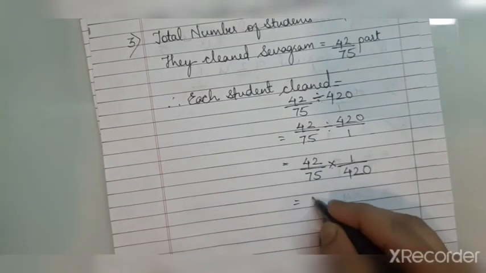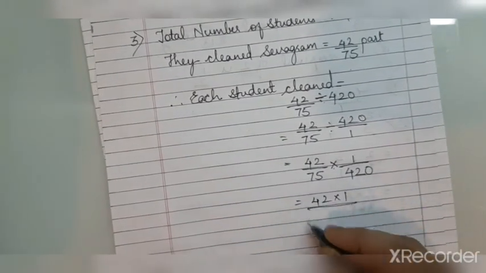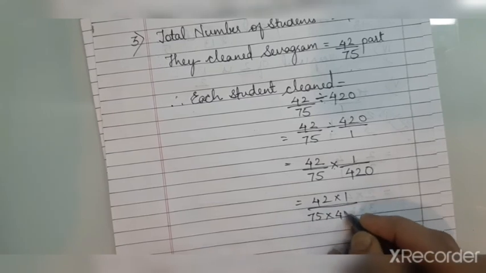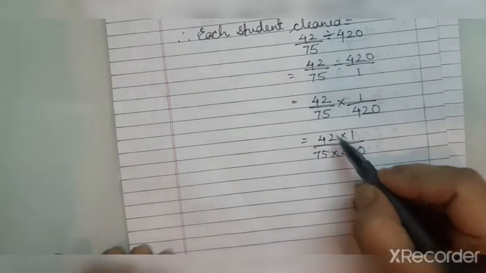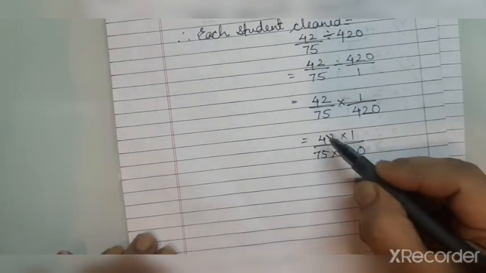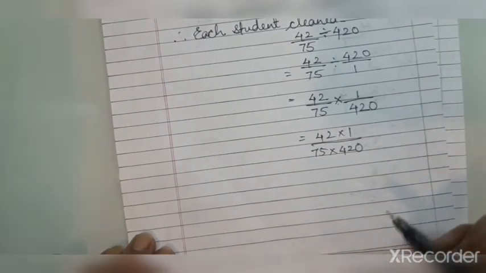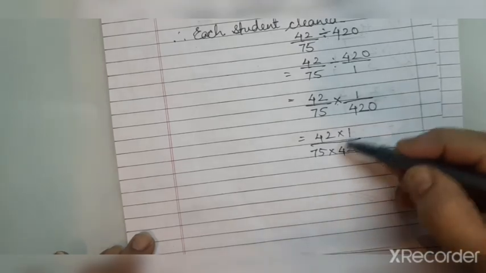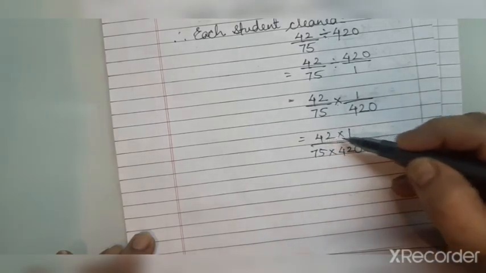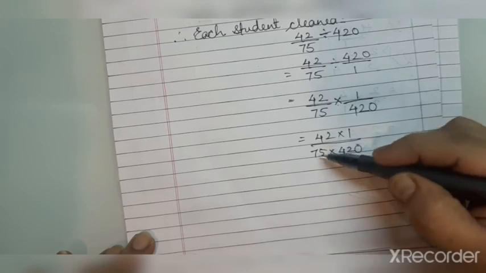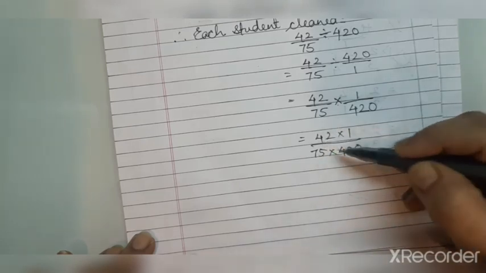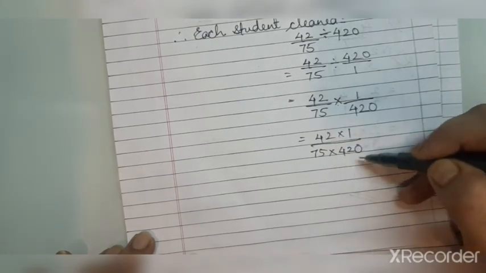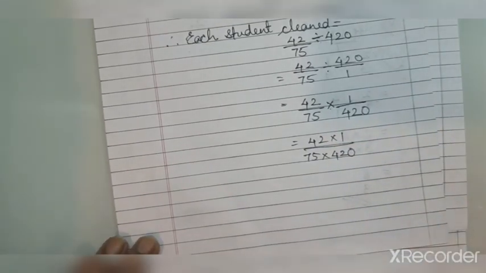Now numerator into numerator and denominator into denominator. Okay. After this we have to see whether the numerator and the denominator are present in the same table. So 1 we don't have to consider. So we'll consider 42. 42 and 75, they are not present in any same table. But 42 and 420, yes. 42 ones are 42 and 42 tens are 420. Okay.